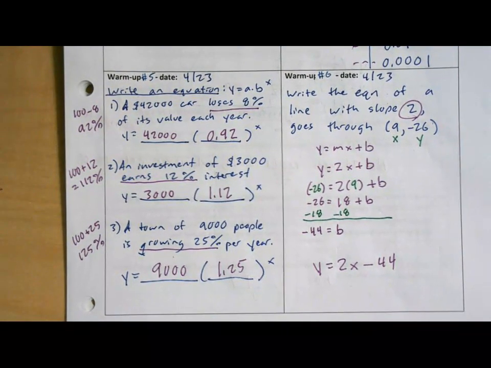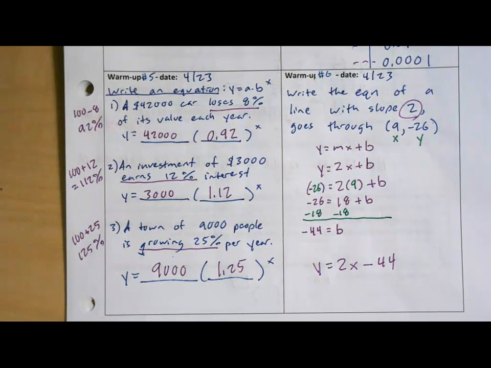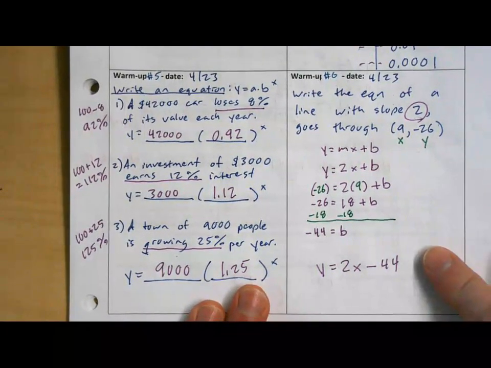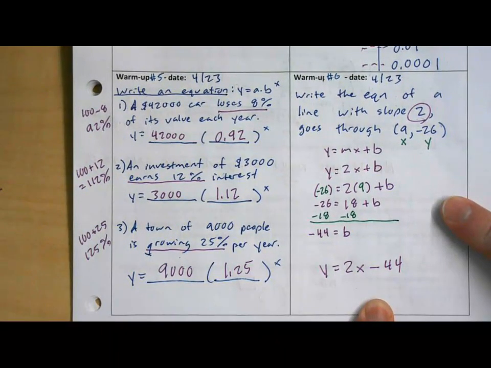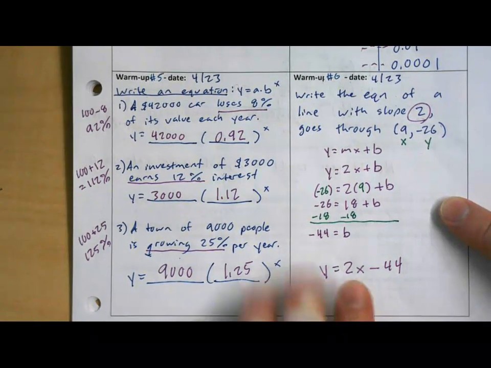Does this look kind of familiar to you? I want you to keep this in the back of your mind because we're going to do something really, really similar today. All right, so any questions on this before we move on? This is key. If you understand what we did here, then you're going to be totally fine with what we're doing today. All right, let's do this.